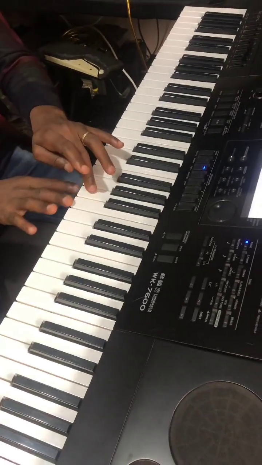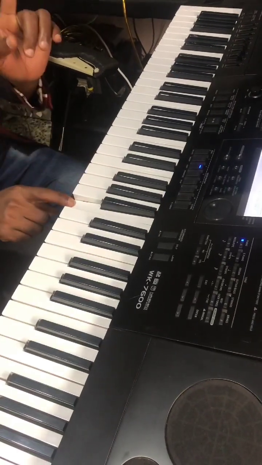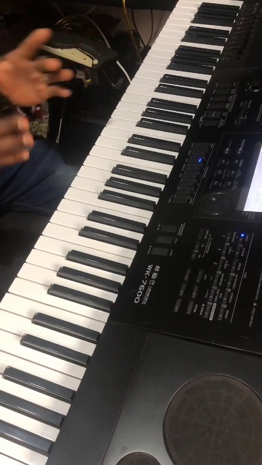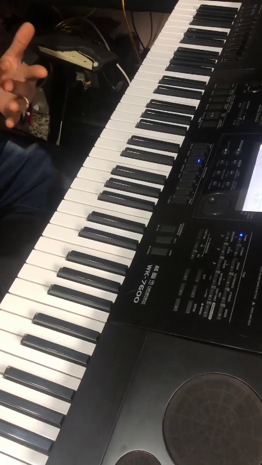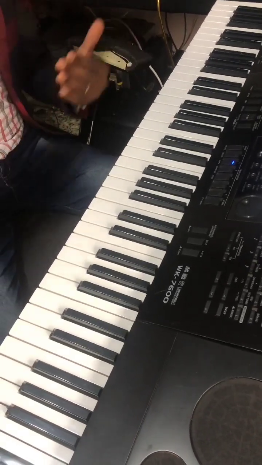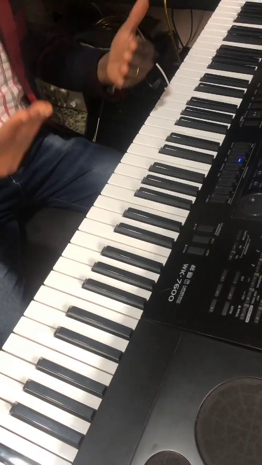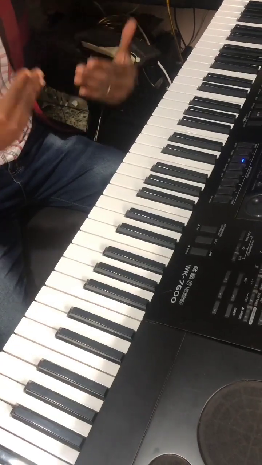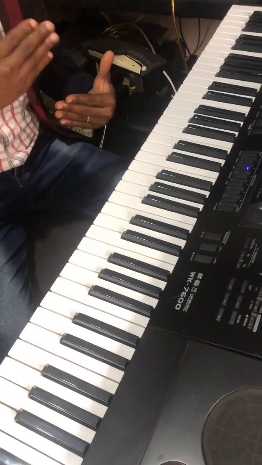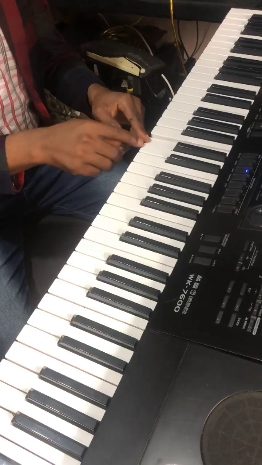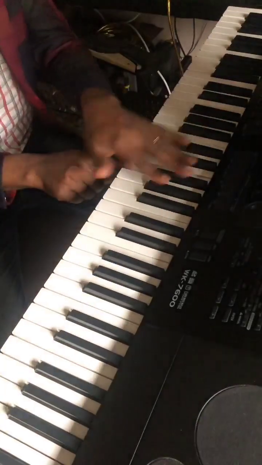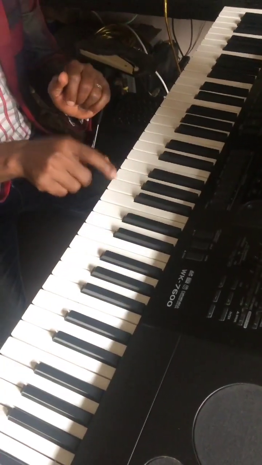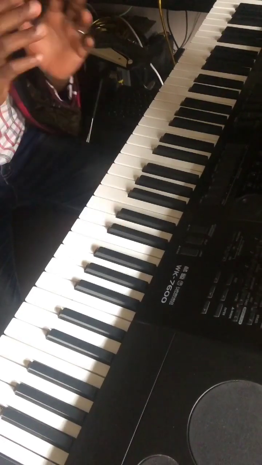Then G, then A, then B. There is no H, remember we said A, B, C, D, E, F, G, so it goes back again to another A. Again, there are several A's. So C, D, E, F before the three blacks, then G, A, B, and C before the two blacks.